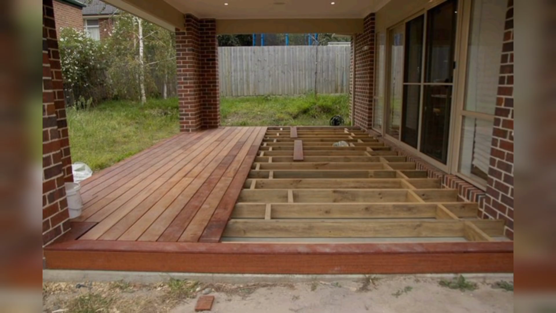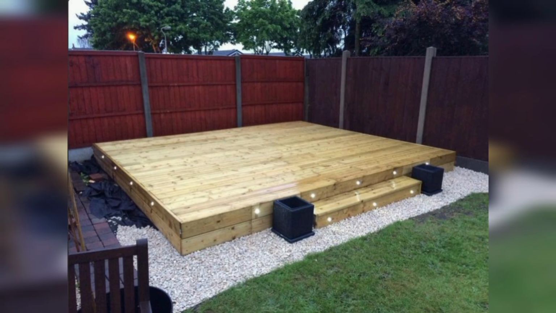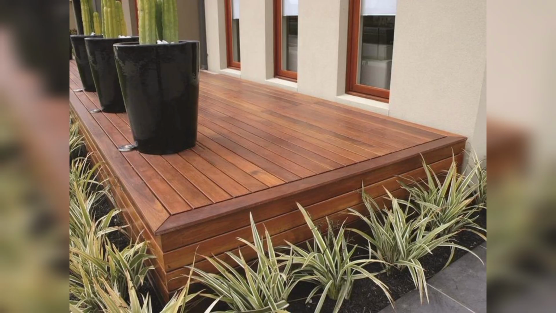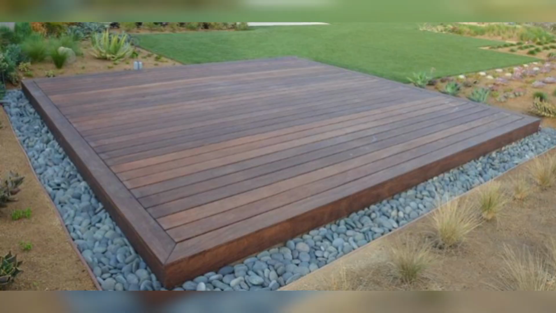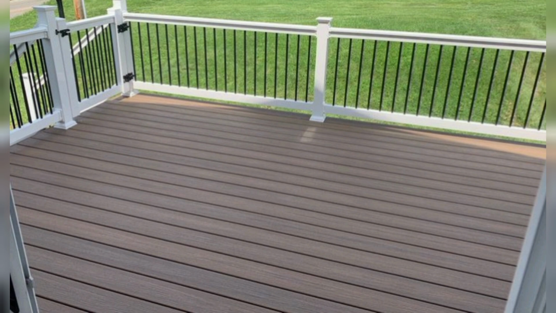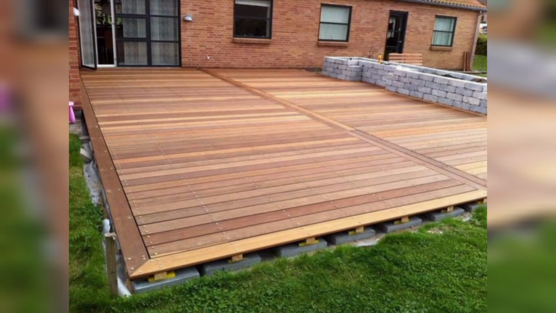A rooftop deck provides a bird's-eye view of the surroundings while maximizing space. When designing a rooftop deck, be sure to consider weight and safety points, incorporating low-maintenance plants, shade, and seating to enhance comfort and aesthetics.